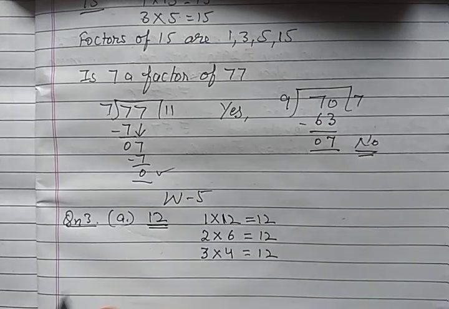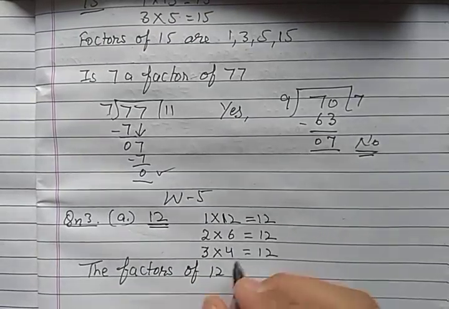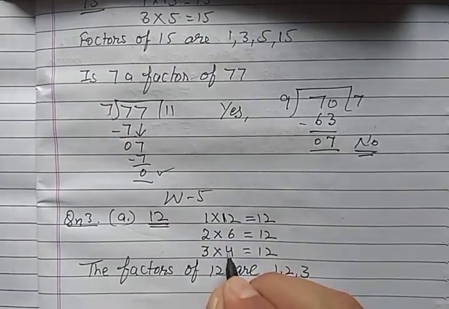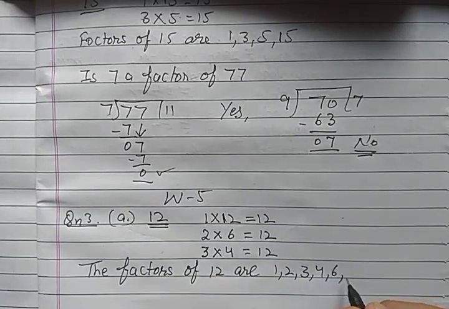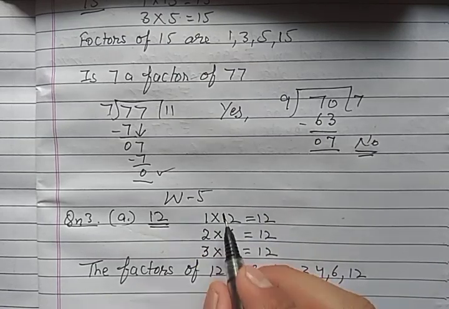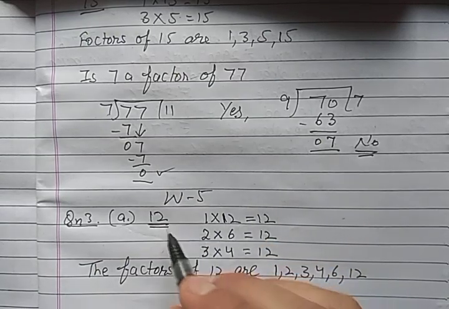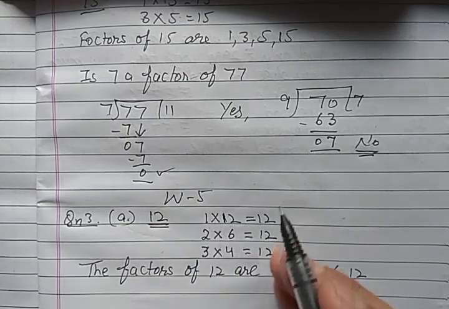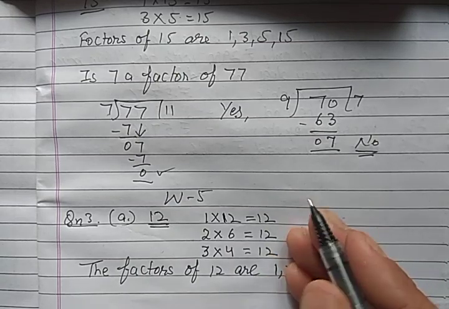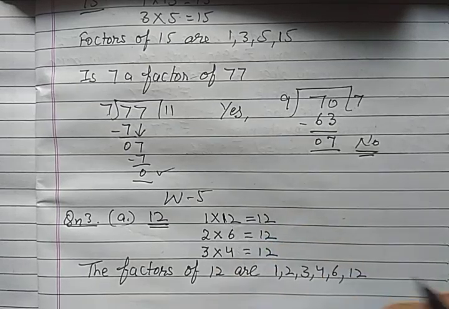12 ones are 12. So here the factors of 12 are 1, 2, 3, 4, 6 and 12. एंड हमें नंबर जो गिवन नंबर है उससे आगे का टेबल कभी नहीं बोलना, बिकॉज नंबर इटसेल्फ इज द ग्रेटेस्ट फैक्टर. अब 12 है, 12 का सबसे बड़ा फैक्टर 12 ही होगा, उससे बड़ा नंबर कभी भी फैक्टर नहीं होता. बिकॉज 13 के टेबल में 12 नहीं आएगा, बिकॉज 13 1s are 13. इट इज ऑलवेज ग्रेटर देन द नंबर.